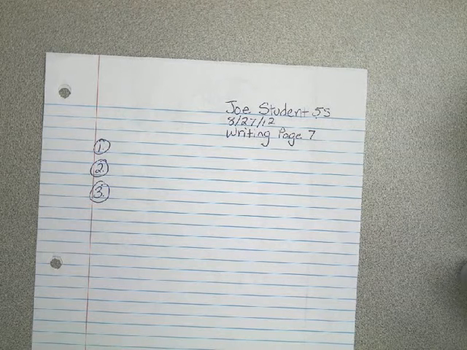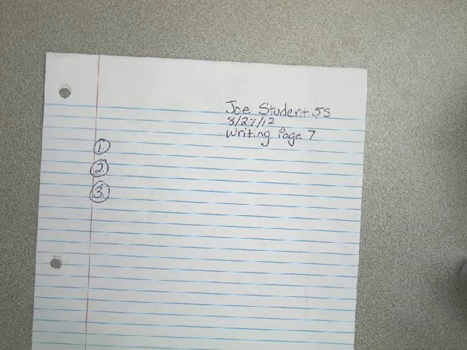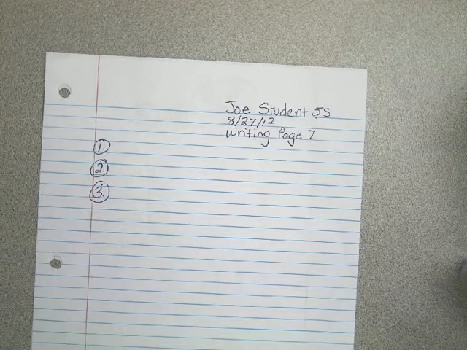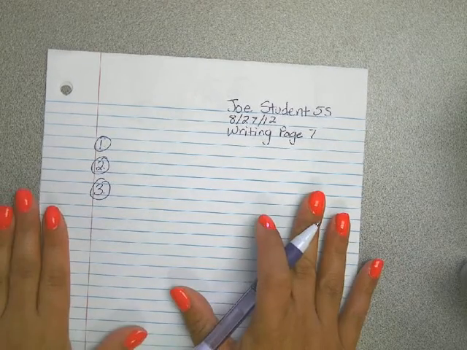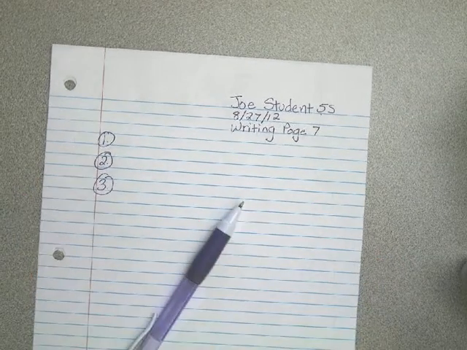So redos are always due by the end of the trimester. I encourage kids to do them as they get them so they don't pile up. Okay, well that is how to redo work.